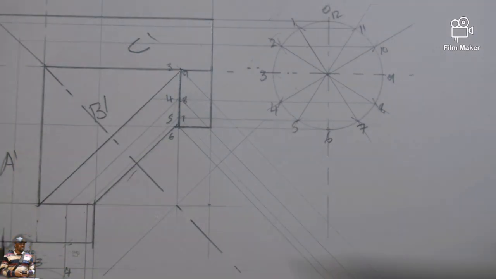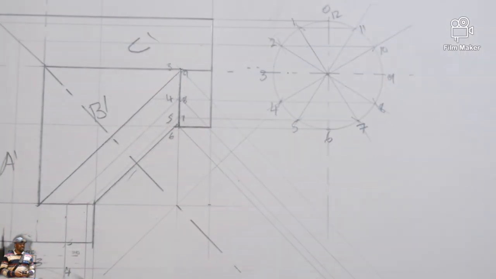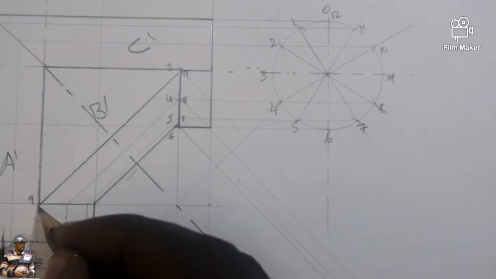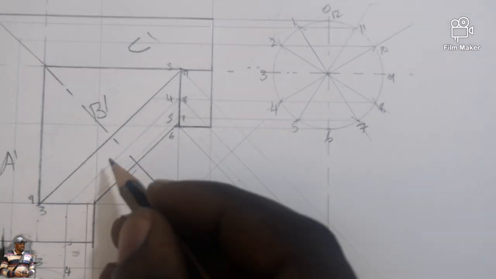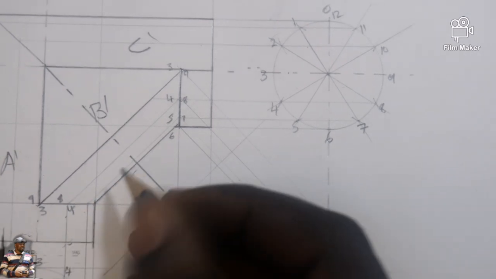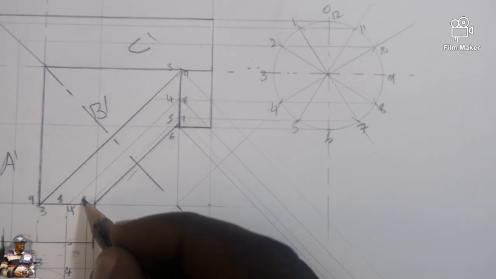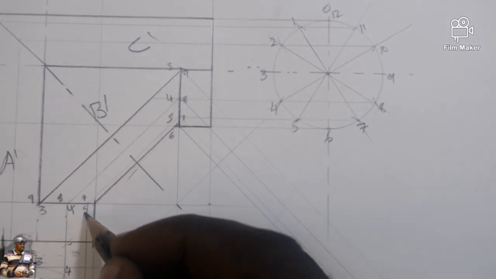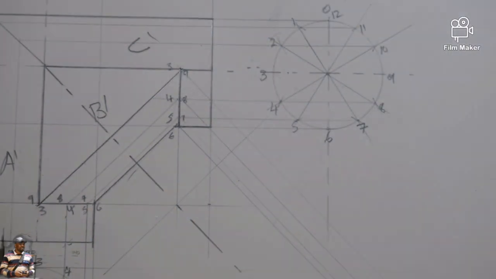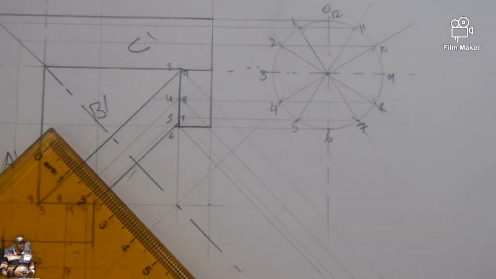After you've taken this point, what you did up there, you are going to do it down here. So I'm going to say 9 and 3, 8 and 4, they're still the same points, and 7 and 5 and 6 again. So what you did here, you are going to do it down here as well.